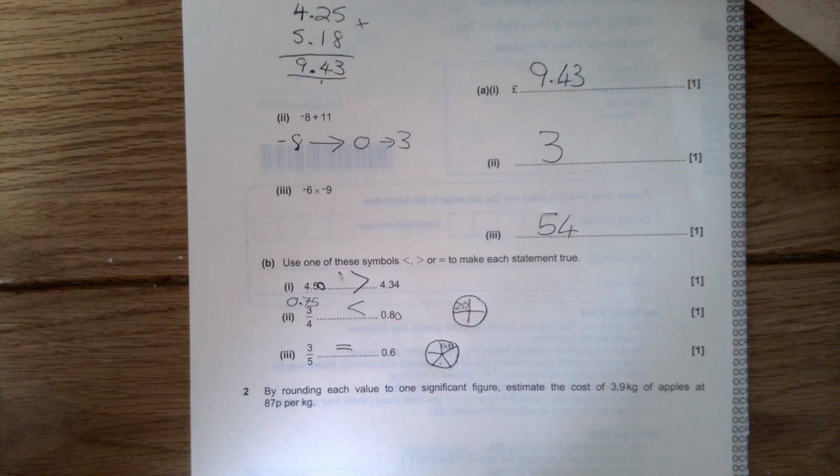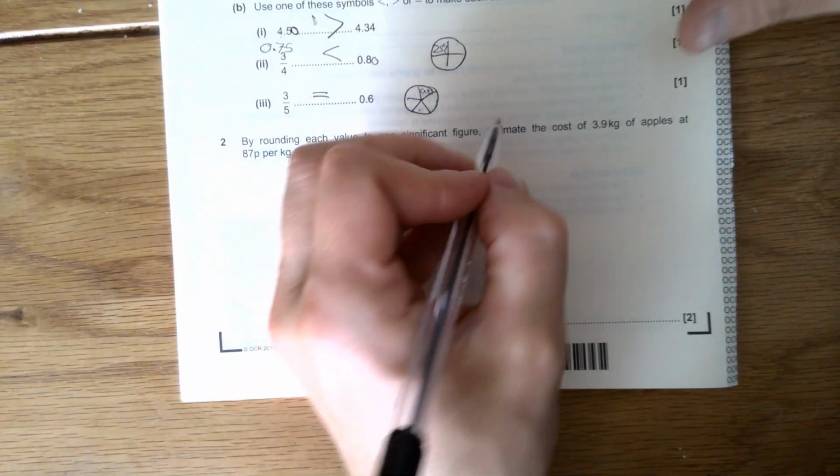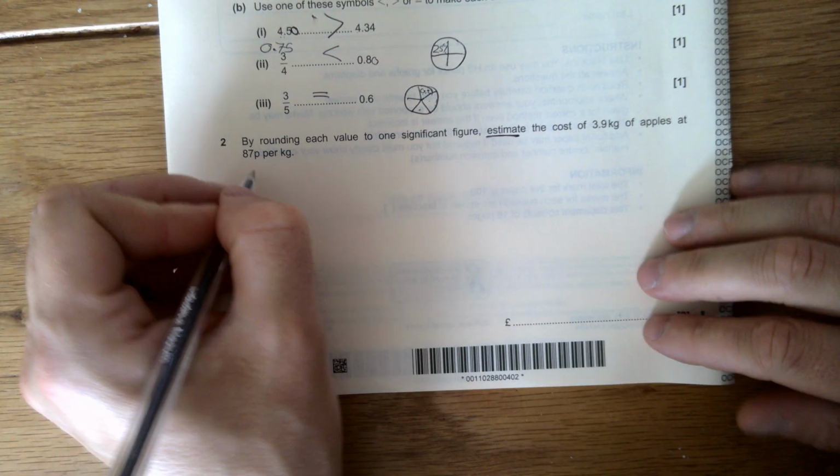Okay, rounding. I'd be very surprised again if there isn't some form of rounding, and particularly with this word here, estimation. Estimation is all about giving an answer which is close to what the actual answer would be, but not exactly that answer. So we've got here, by rounding each value to one significant figure, estimate the cost of 3.9 kilograms of apples at 87p.